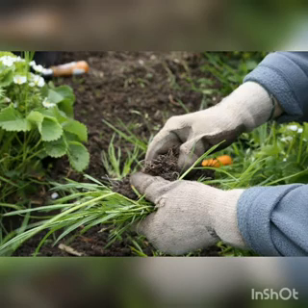Weeding should be done regularly as weeds compete with plants for space, fertilizers and nutrients from the soil. Weeding is a process to remove out the weeds that are unwanted plants.